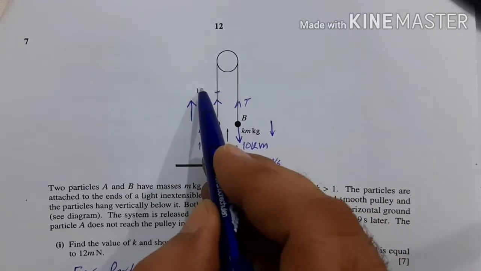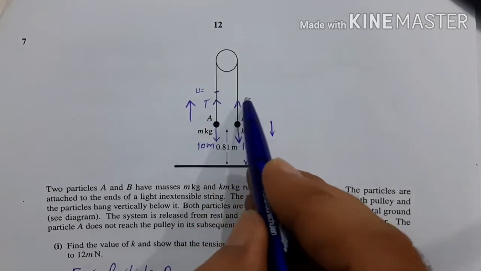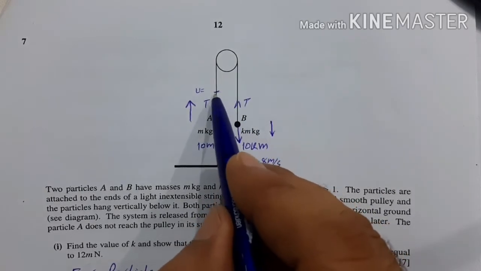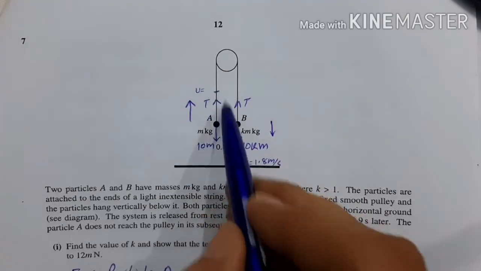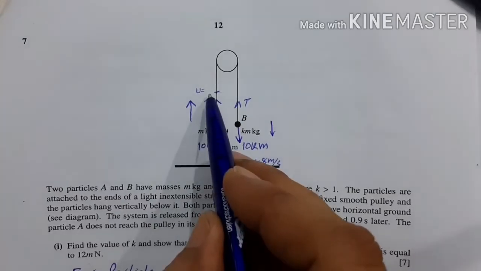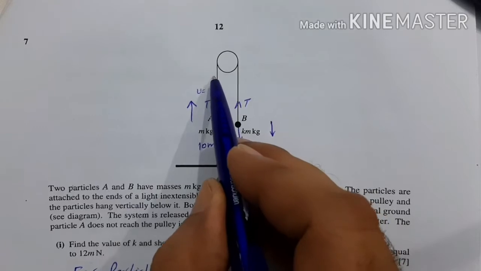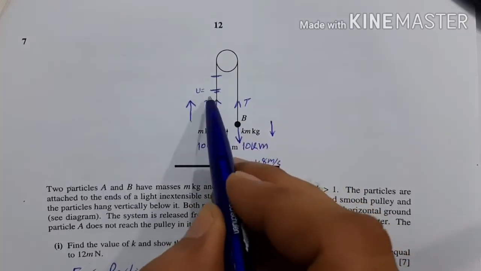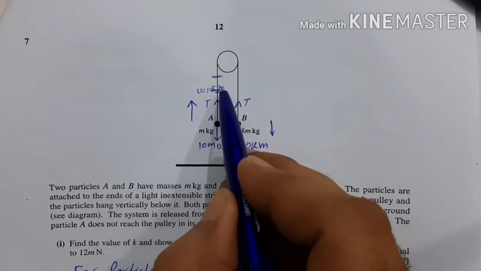It means A will not stop because the string breaks. Due to inertia, A will move a bit forward, a bit upward, and then come back. So when B hits the ground, the speed of B and the speed of A was the same. So for the upward journey after the breaking of the string, the initial speed of A was also 1.8 meters per second.